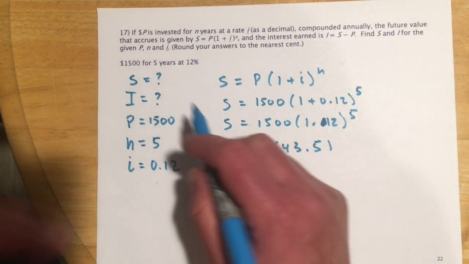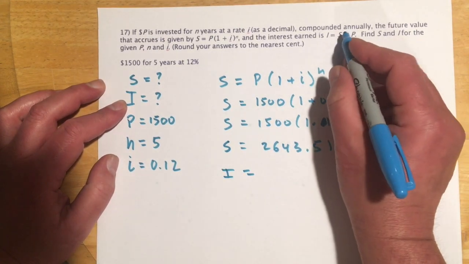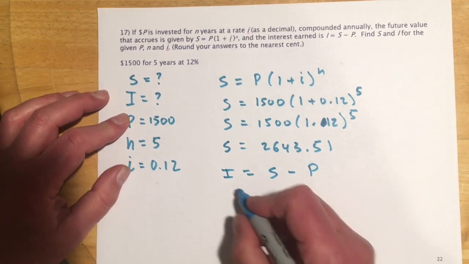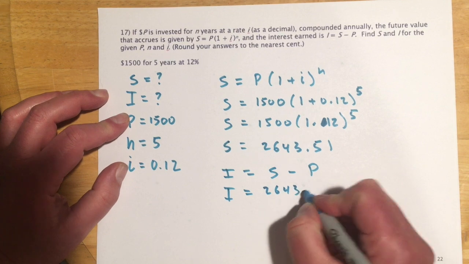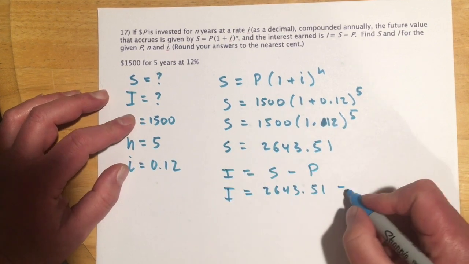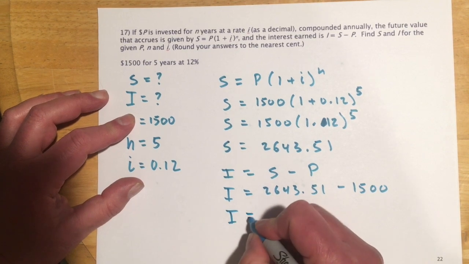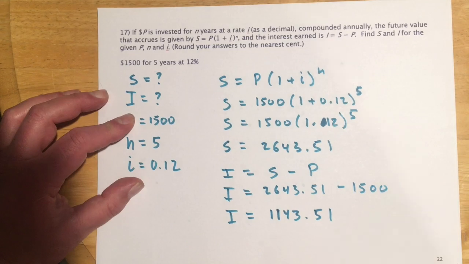And then we're supposed to find the interest also. So the interest is the future value, S, minus the present value, how much we're starting with. So I would just equal this value we found, minus the original 1,500. And if you do that, you should get I equals 1,143.51.